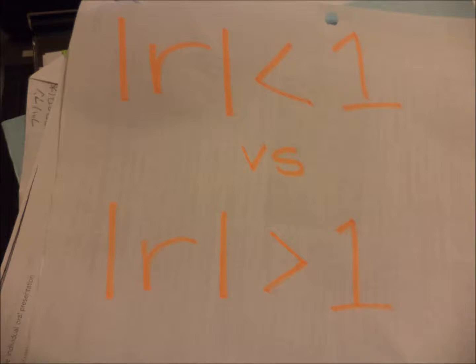If the absolute value of the common ratio is less than 1, the sum to infinity converges towards a number. However, if the absolute value of the common ratio is greater than 1, the sum to infinity diverges towards infinity.